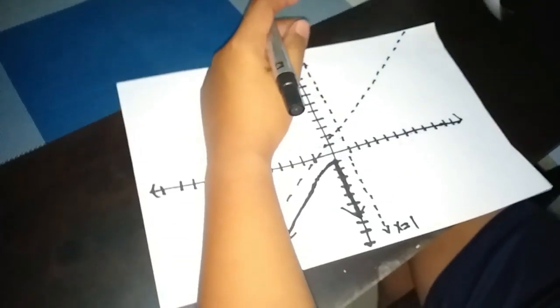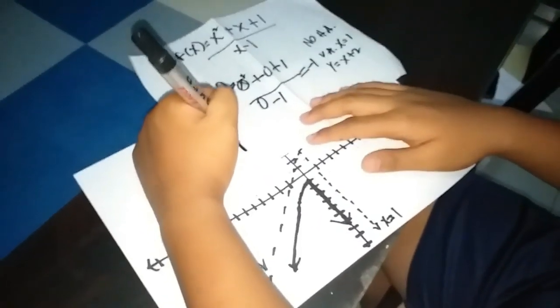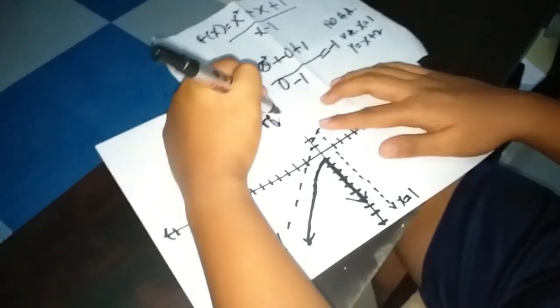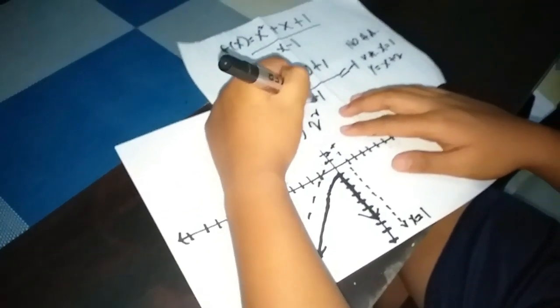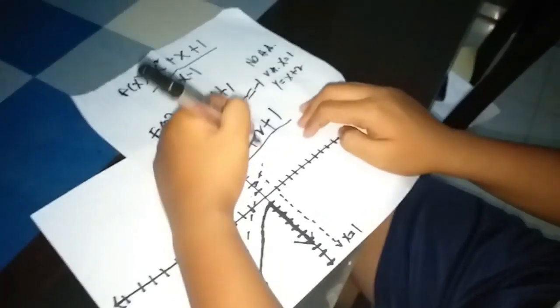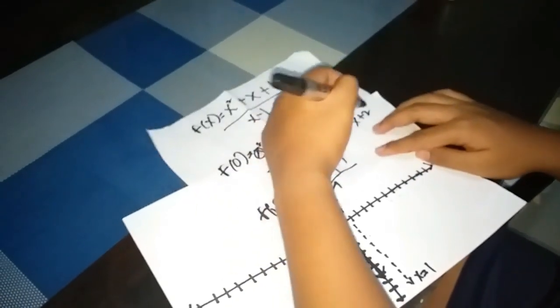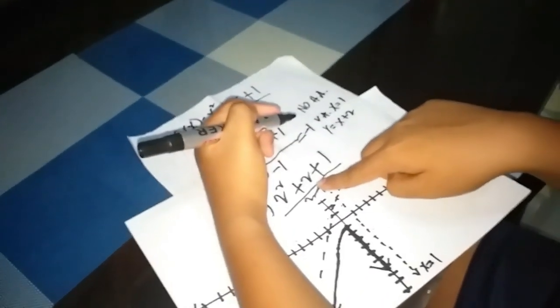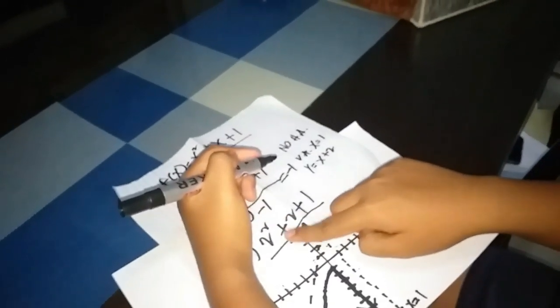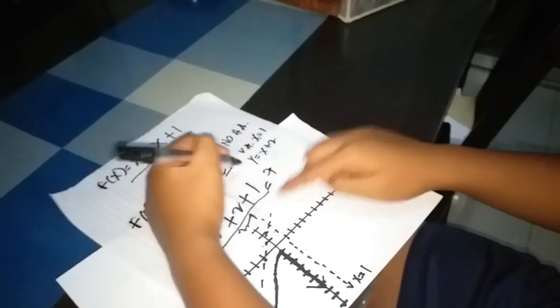Next, substitute x by 2. 2 squared is 4, plus 2 plus 1 equals 7. 2 minus 1 equals 1.